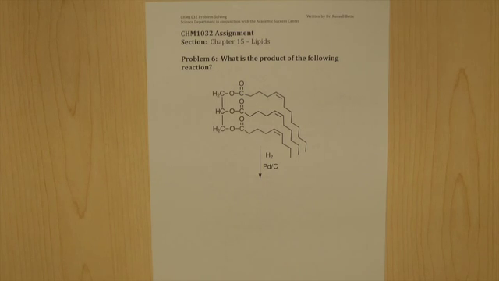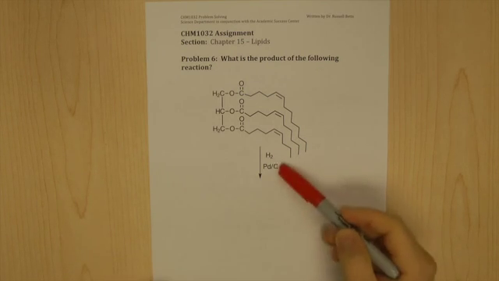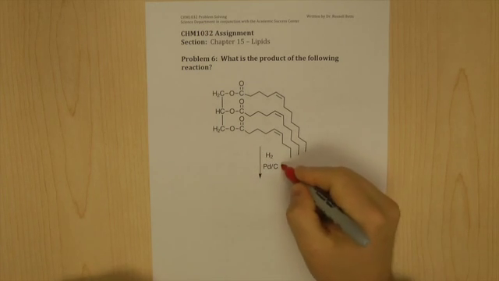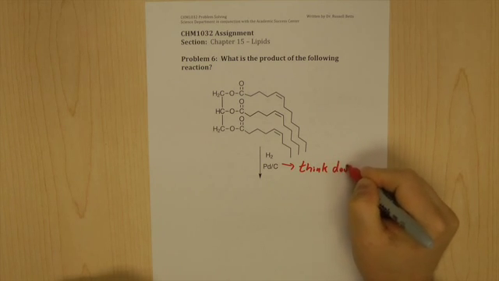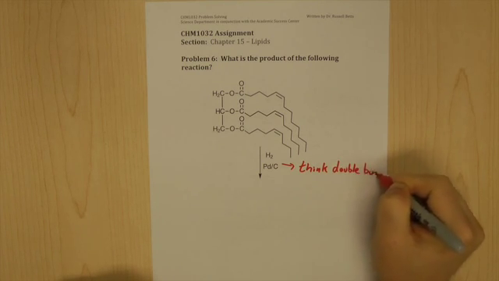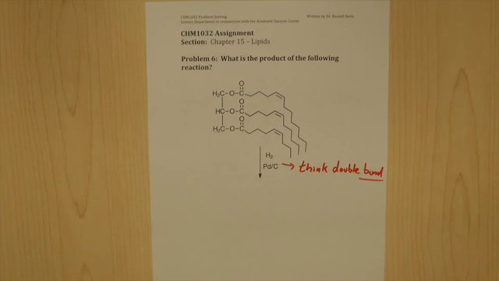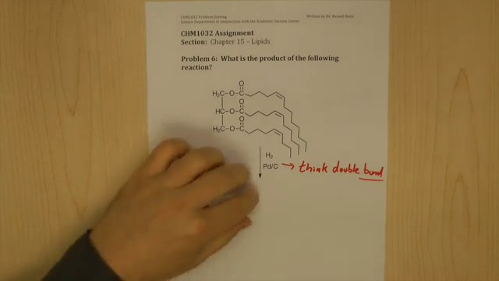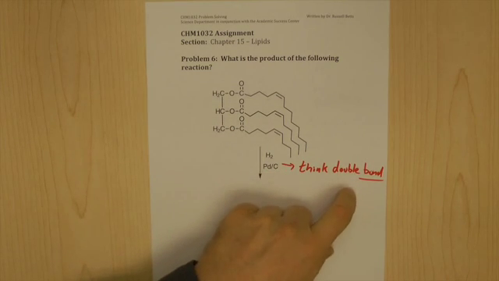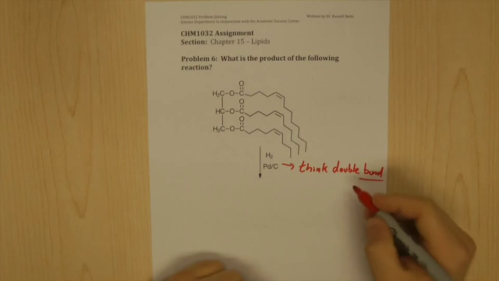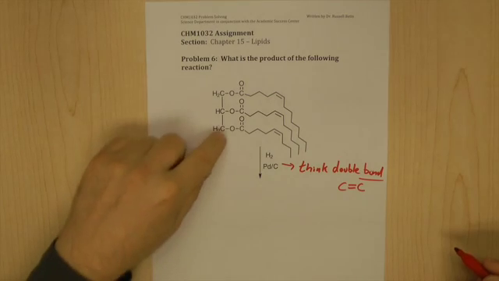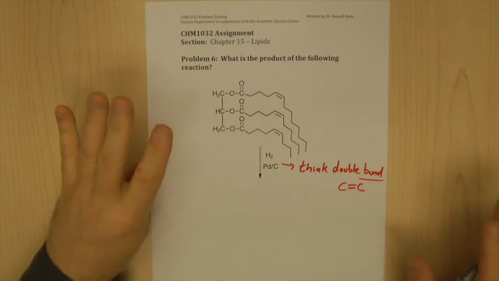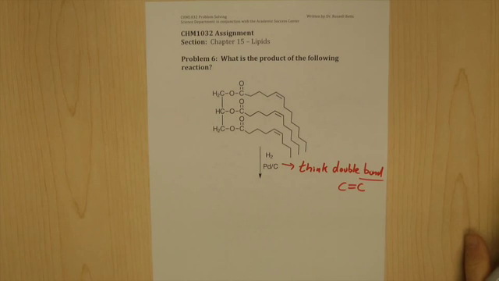So these questions, although they look hard, are actually extremely simple. Whenever you see these conditions, think double bond. Why am I saying that? Because that is what it reacts with. So if you have these conditions, think double bond and start looking for it. When I say double bond, I mean carbon to carbon double bonds. The carbon to oxygen ones don't react. Don't even worry about them in this reaction. It's the carbon-carbon bonds that do.